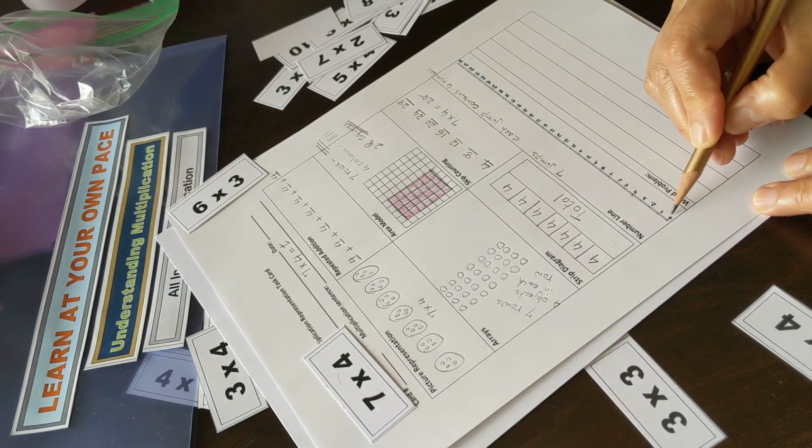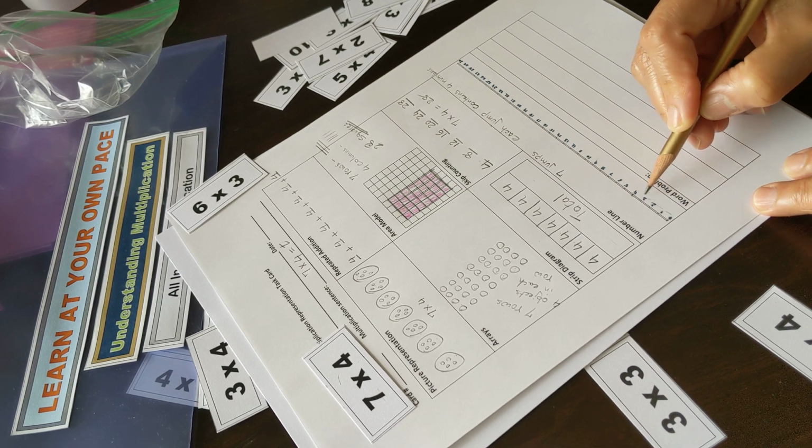I start with 0 because this part is 1, 2, 3, and 4.